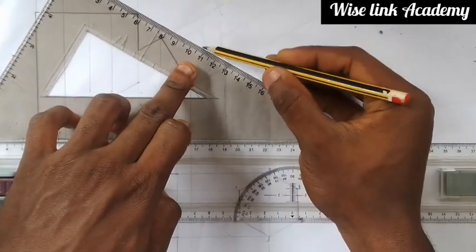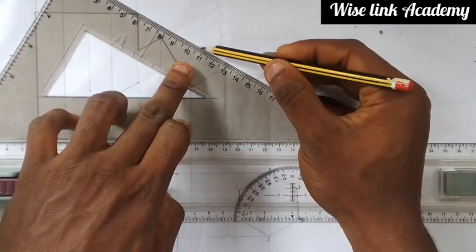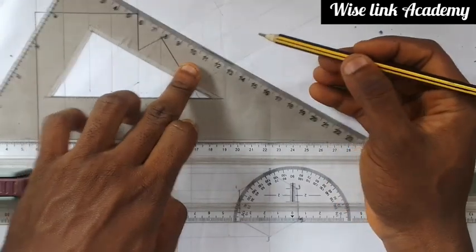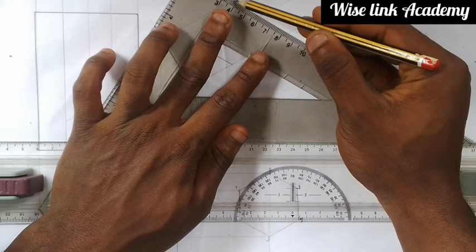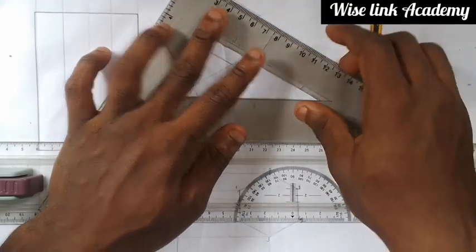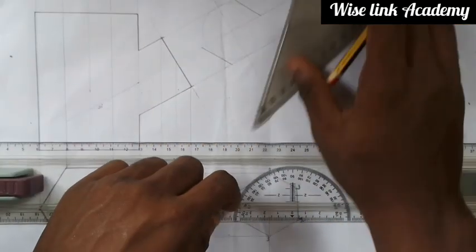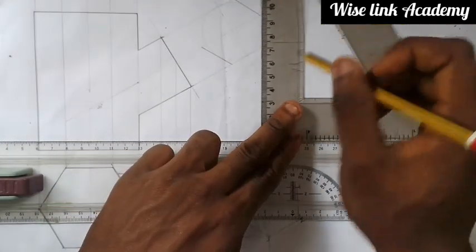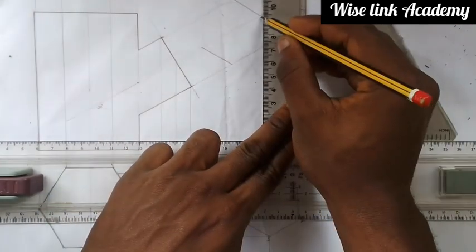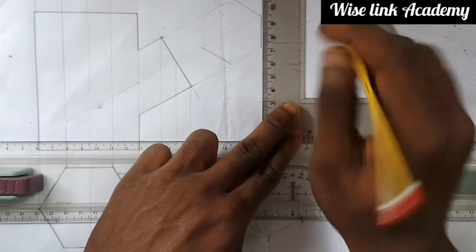So draw it at this point, join it to this point, right? Take this one here, join it to this point, right? So take this one here too, this way, right? Join it to this point, right?